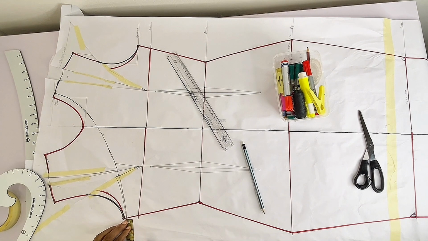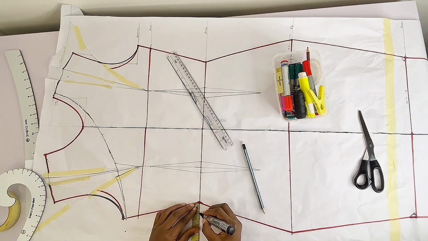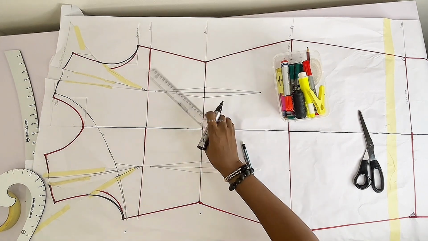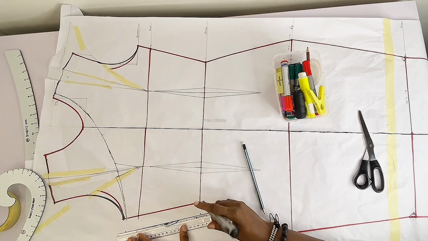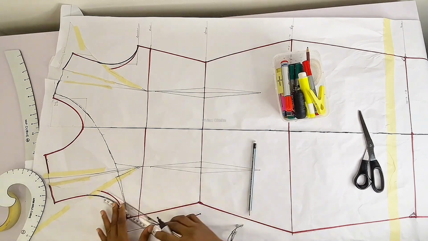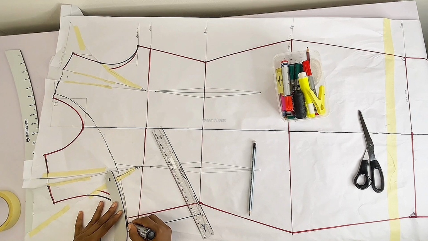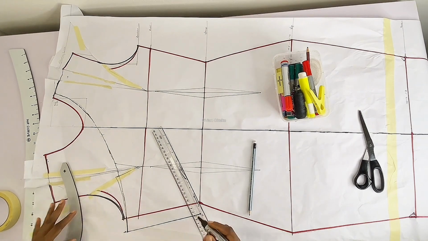And I'll go ahead to add my allowance. Like, we're practically done, honey. We're practically done. My allowance is 1 inch. That's the allowance I'll be adding. I didn't replace any darts. Especially here on the chest line, this part here that I am ruling, I did not replace any darts because what I'm trying to do is tighten it.